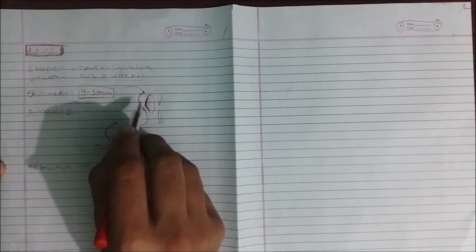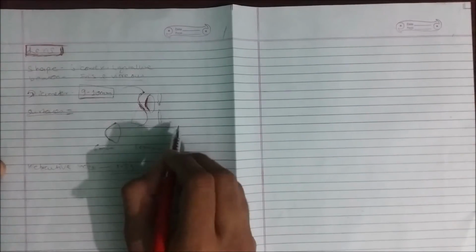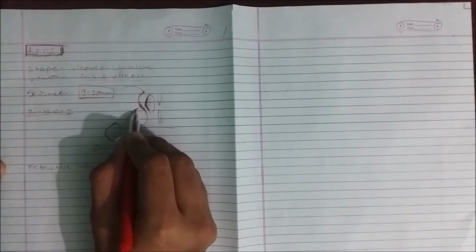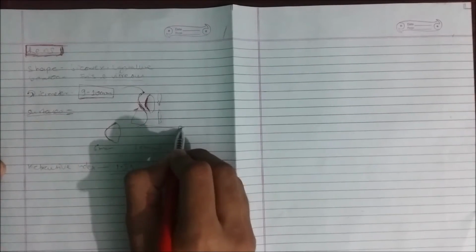Yes, the depression I just talked about, this depression where the lens is opposed over the vitreous humor, is called, what is this called? Yes, the patellar fossa.